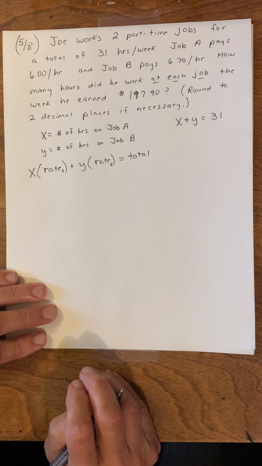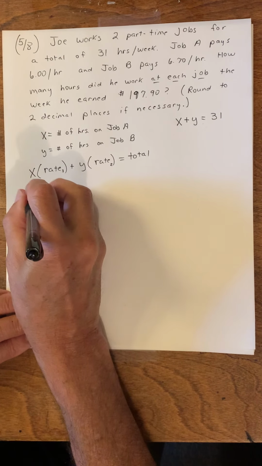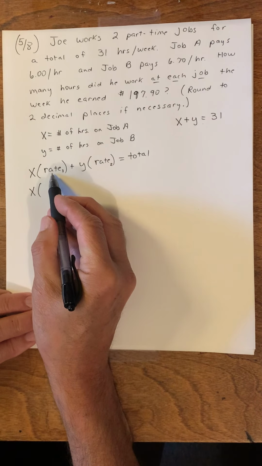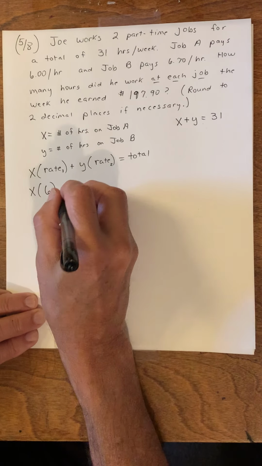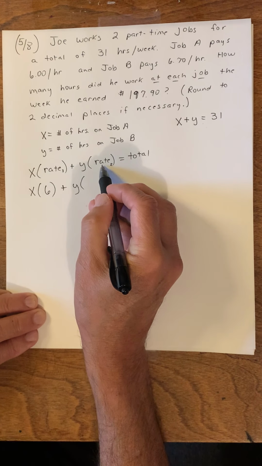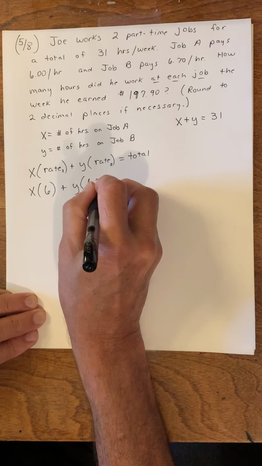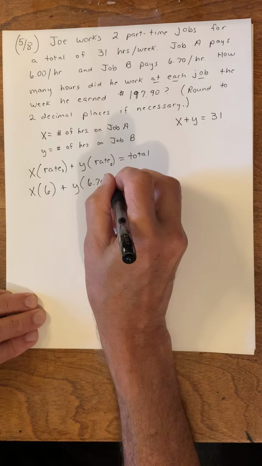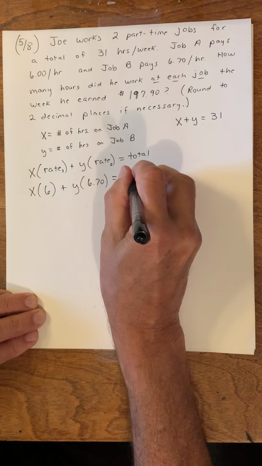That's what we got. So I need to fill in what I know. I don't know X yet, but I do know the first rate. It's $6 an hour. I don't know Y yet, but I do know the second rate. It's $6.70 per hour. And I do know the total. It's $197.90.